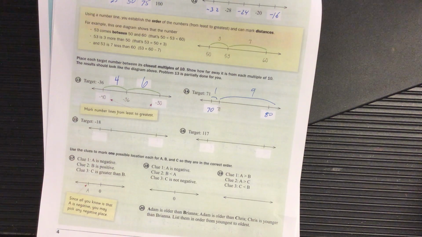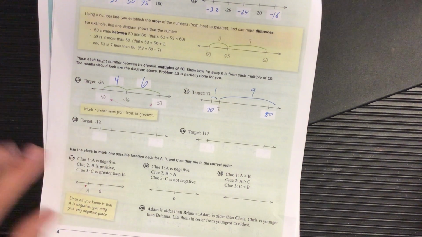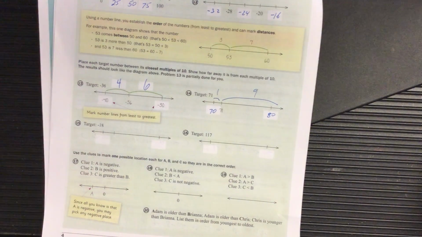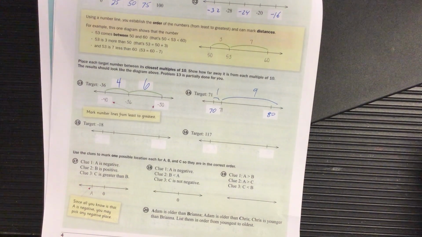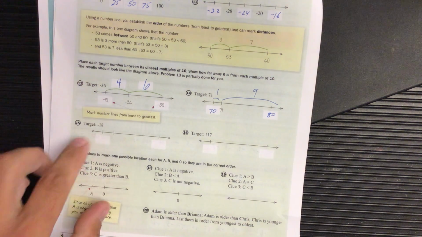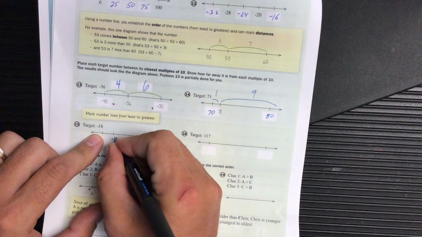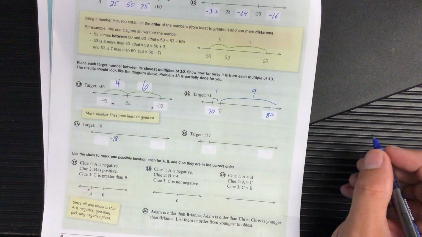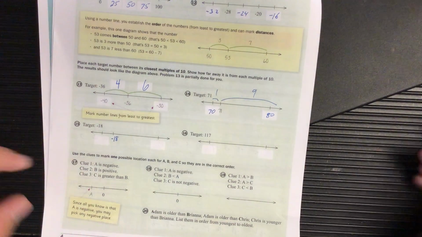So why don't you try 15 and 16? It tells you the target number. You've got to place that first. I'm pretty confused by this. Okay, well, the target is negative 18, so that goes here. Agree with that? Yeah, that's their target.